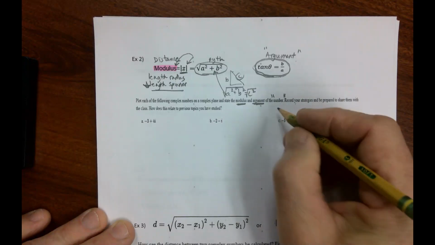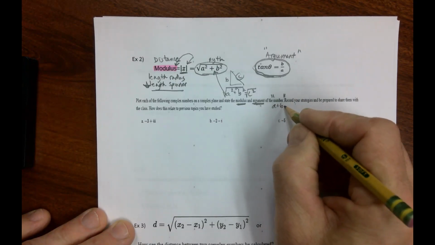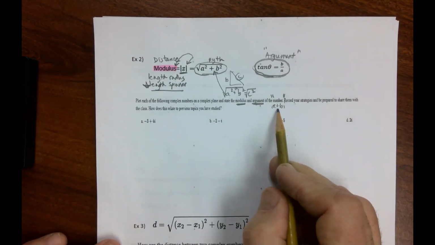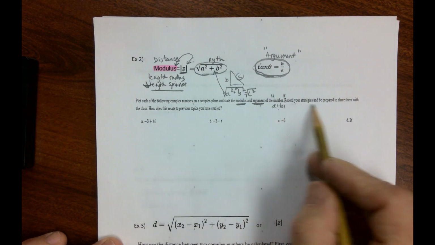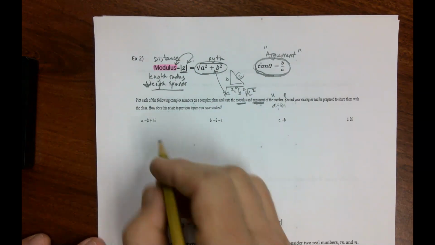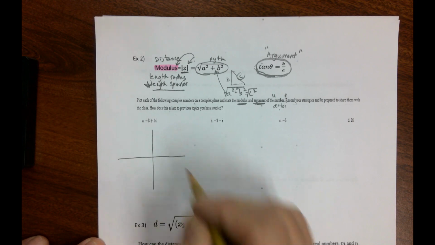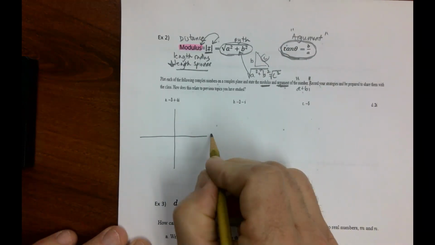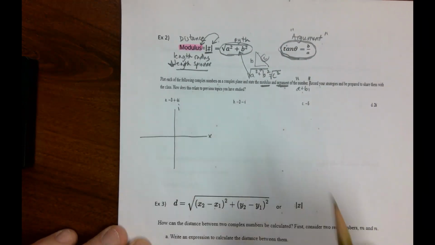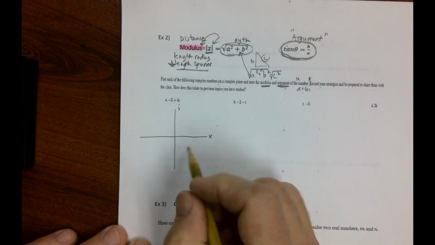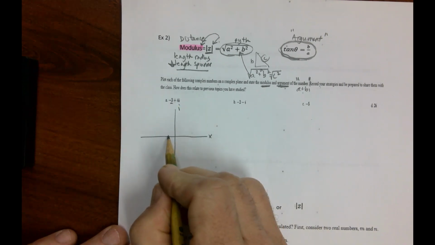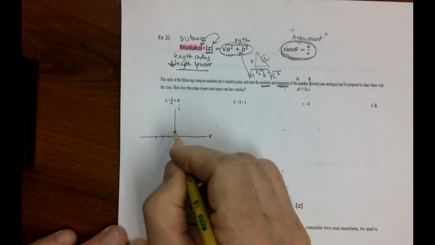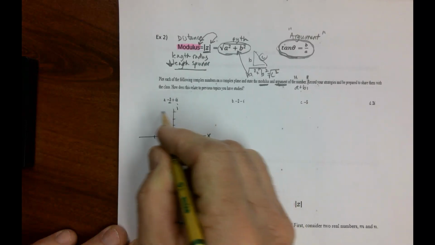So that number is an a plus bi thing. That's a complex number. Record your strategies. All right. So the first thing we're going to do is take our new axis, where this is x, this is i, and we're going to go left 3, 1, 2, 3, up 4, 1, 2, 3, 4. They're going to start you off with this nice easy one.